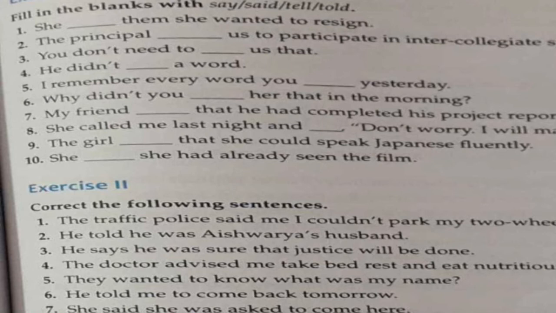The traffic police said to me that I couldn't park my two-wheeler there. Then the next one, he told he was Aishwarya's husband. So how do you rectify or correct and write? He said he was Aishwarya's husband is the right answer.